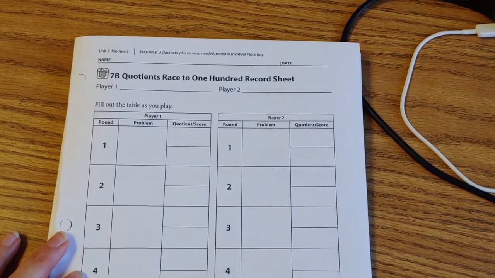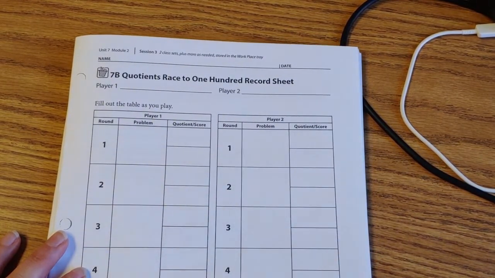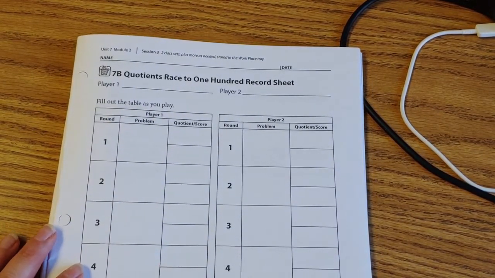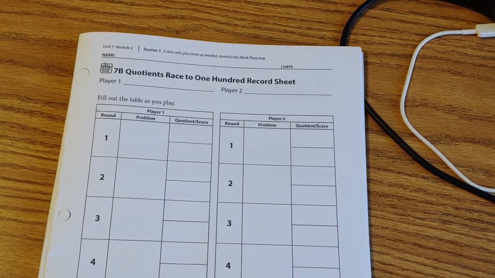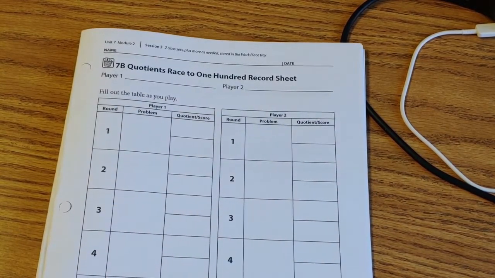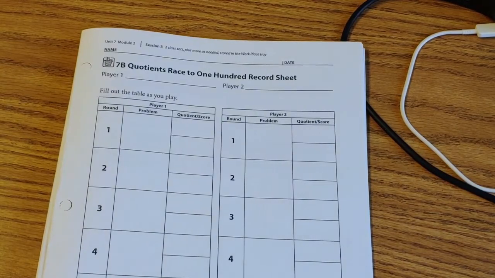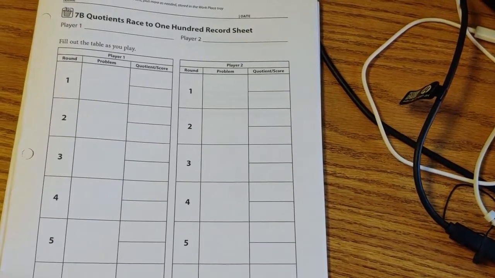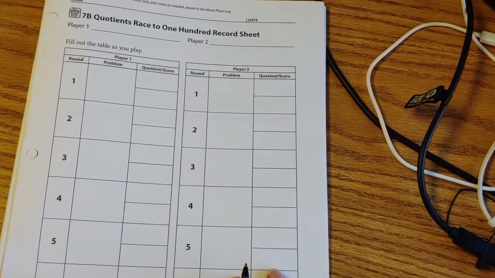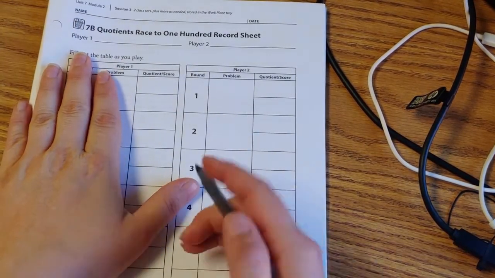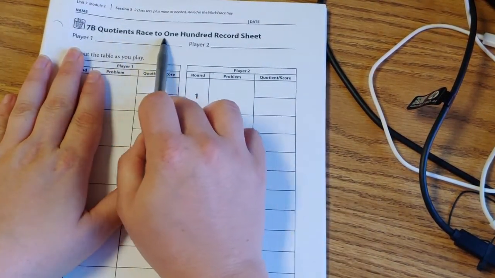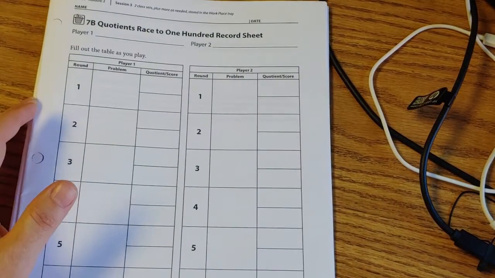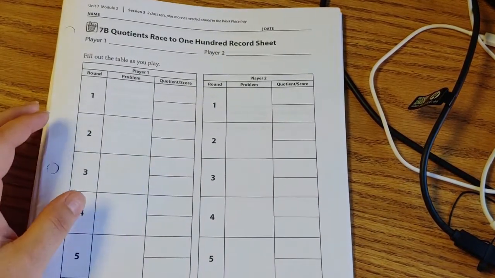However, I don't have the cards that we need to play the game, so I am going to have to show you that off of the screen. So we're going to do a little jumbling. Today's game is going to be a little bit different, but it is still going to be fun, so let's jump into it. The game's called the Quotients Race to 100. The point of the game is to get to 100 before your other person.